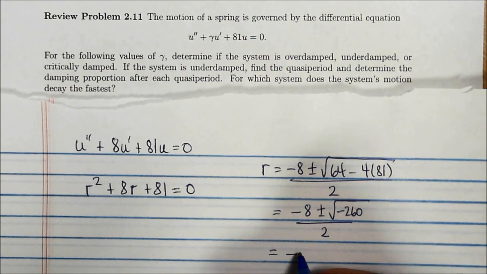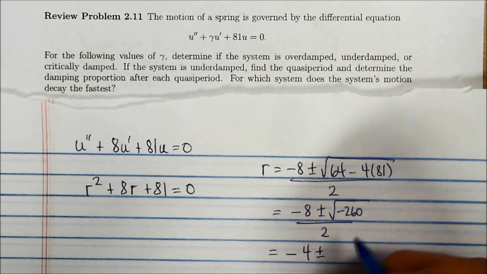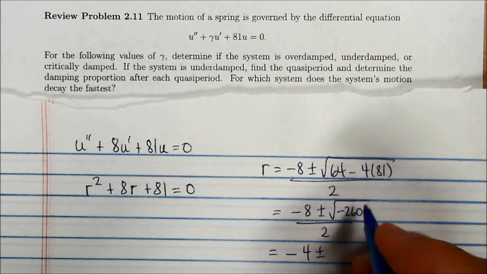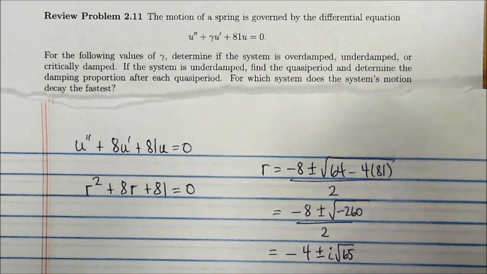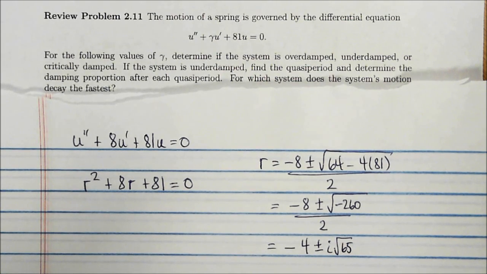And so this is equal to negative 4 plus or minus, if I divide this by 4, I get 65. So i times square root of 65. And that's about as good as it gets.